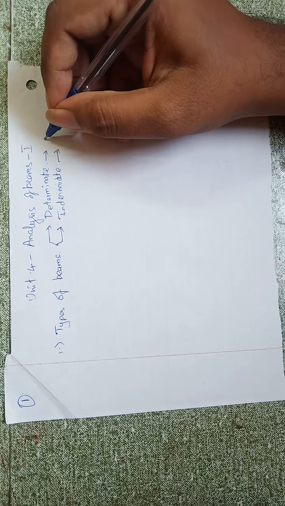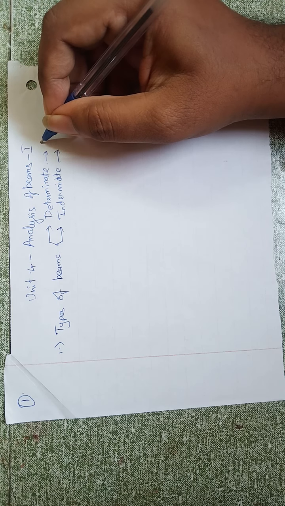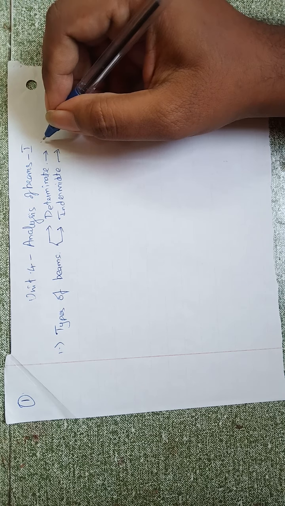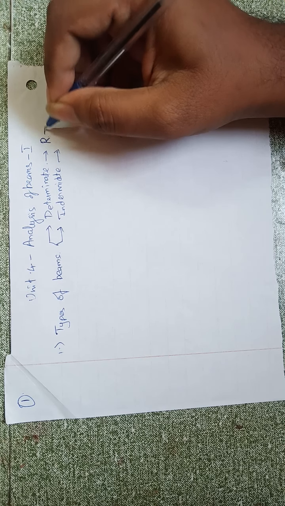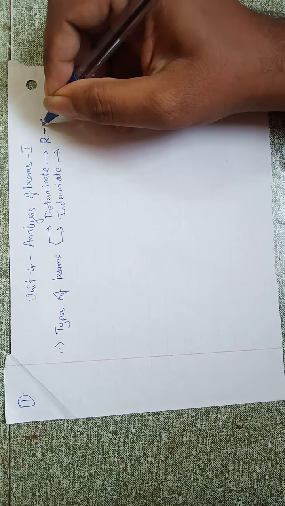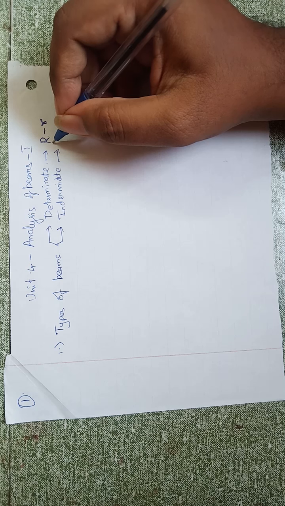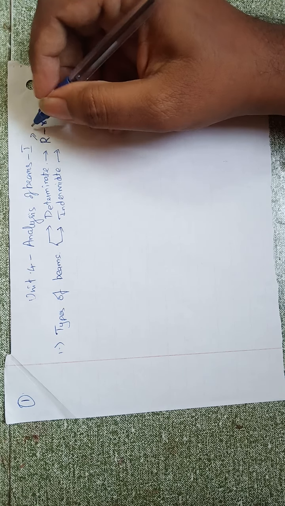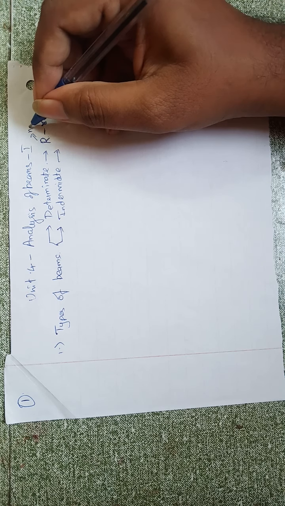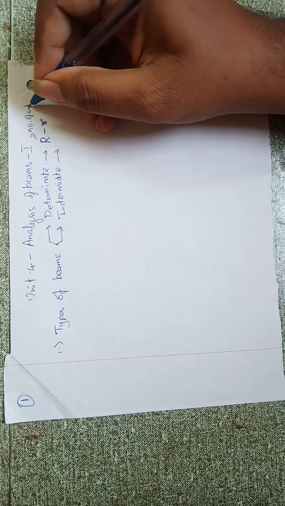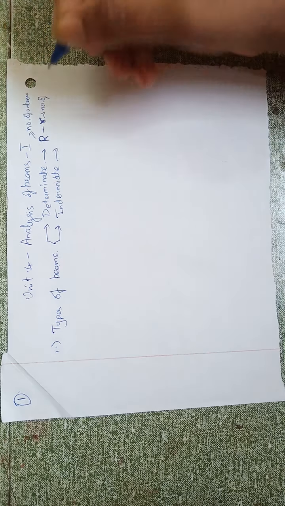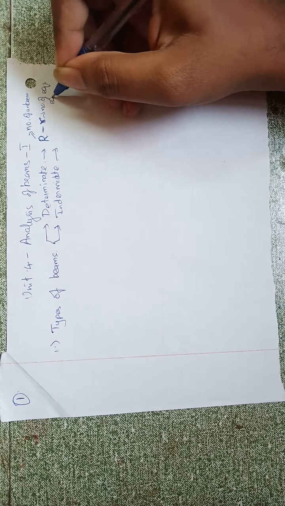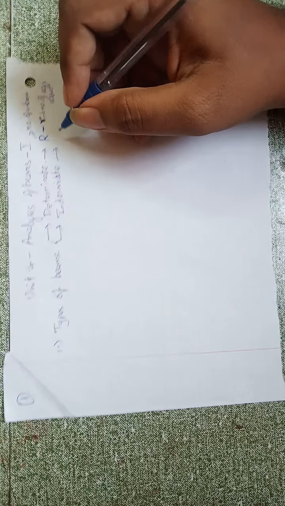There is a simple equation: total number of reactions in the beam, that is the number of unknowns, capital R, minus the total number of equilibrium equations, small r. This is the formula.